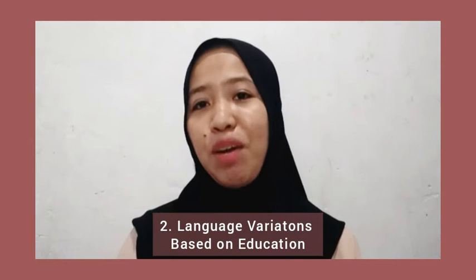The second one is language variation based on education. This language variation is related to the level of education of the language user. For example, people who only receive primary school education will have a different language variation from those who have graduated from high school.